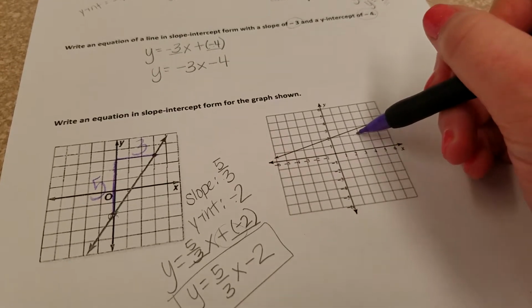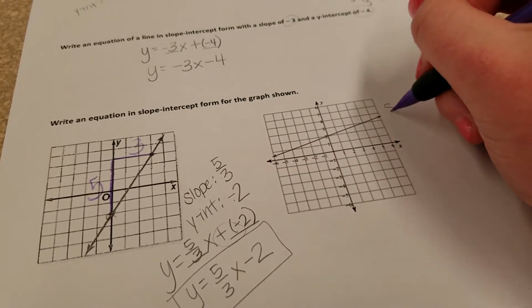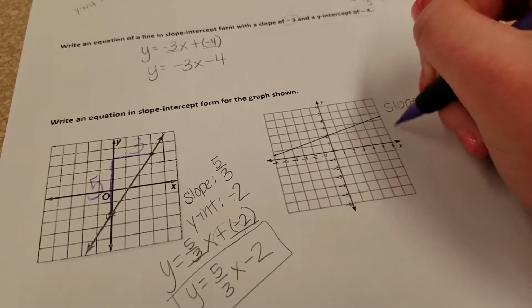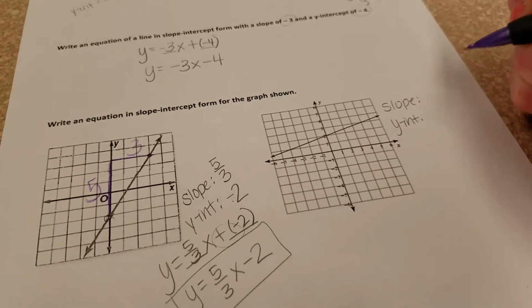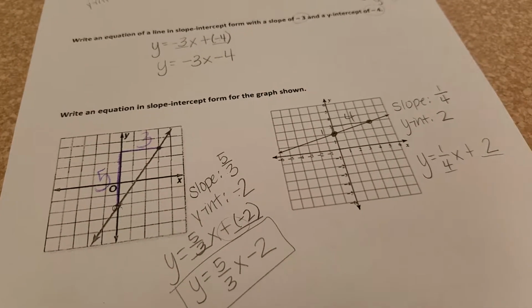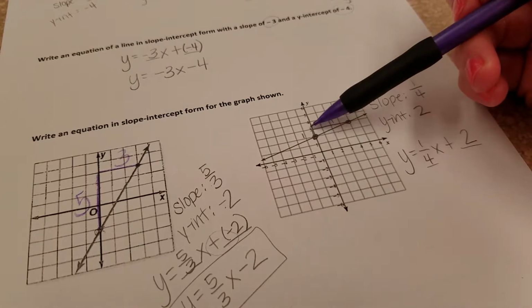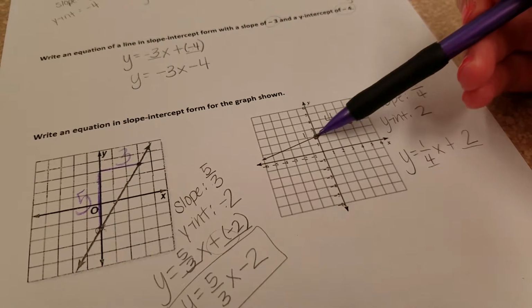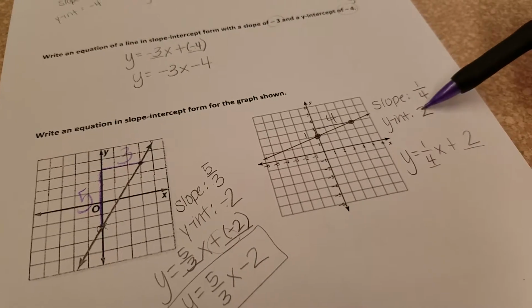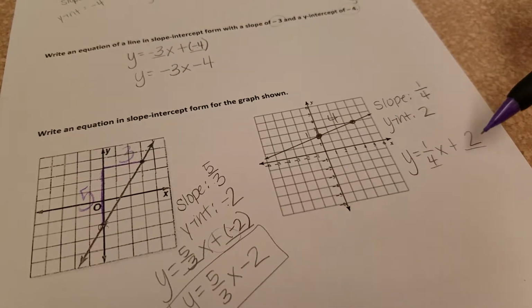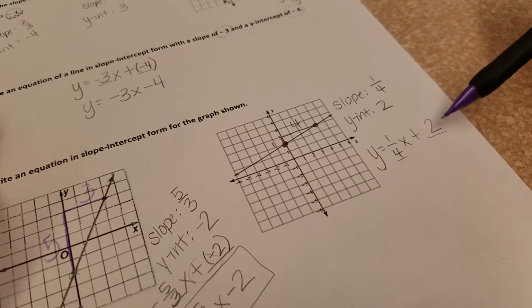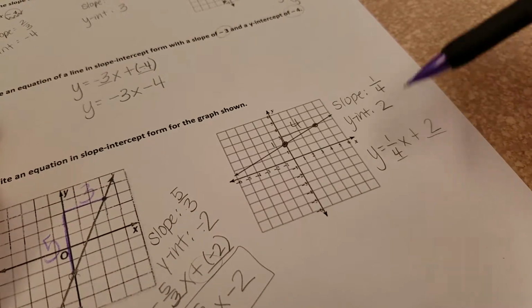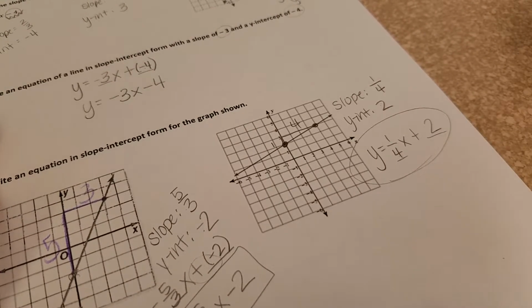Take a second and I want you to try this one. Pause the video, find the slope, find the y-intercept, and when you come back, I'll have the answer for you. All right, the slope, rise 1, run 4, so it's a positive 1/4. The y-intercept happened here at y is 2. Y equals blank x plus blank. Slope is 1/4, y-intercept is 2. Y equals 1/4 x plus 2.